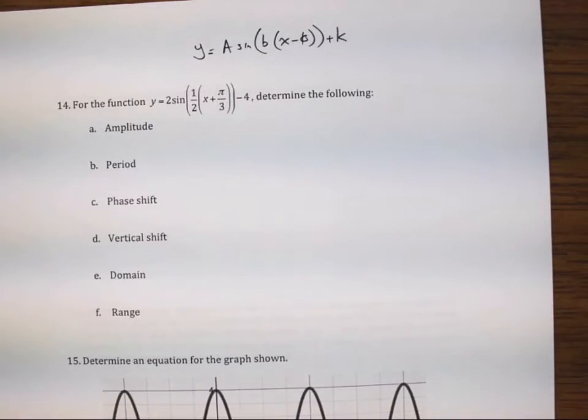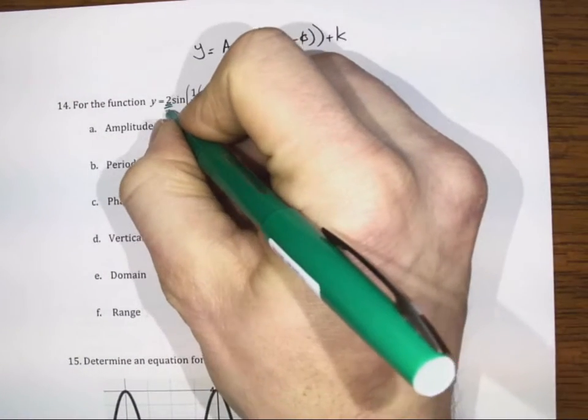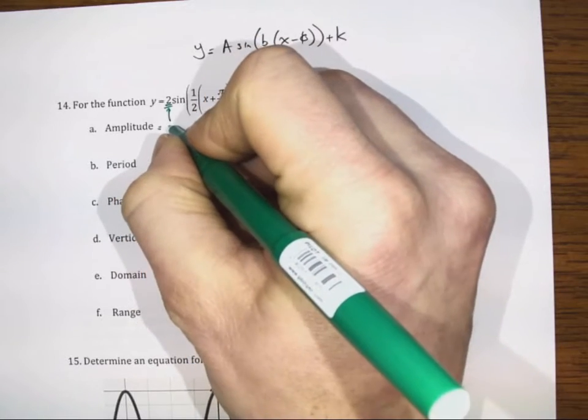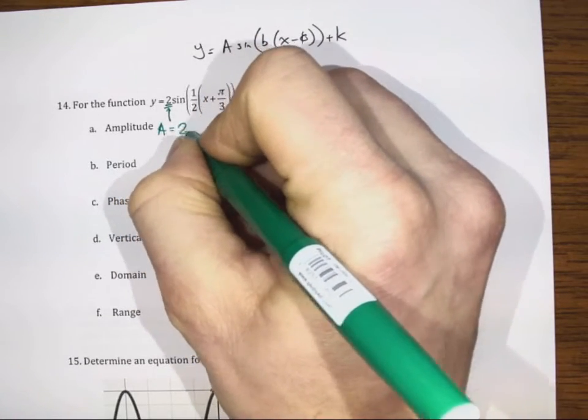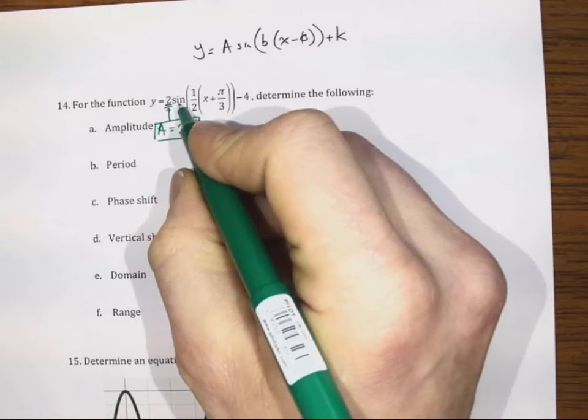Okay, so our amplitude is always this first term, and it's the positive value of that first term. So if this was a negative 2, our amplitude would still be 2, even if it said negative 2 sine.